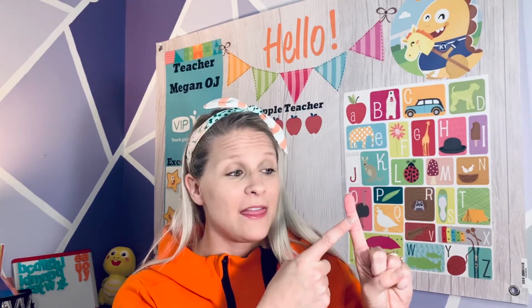So let's say that my student leaves out the word the. So I'll say, this is a ball. And that's a good way to model that sentence structure so that they know there's an extra word that they missed or they left out.